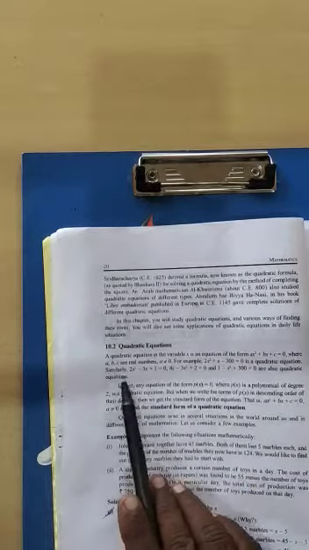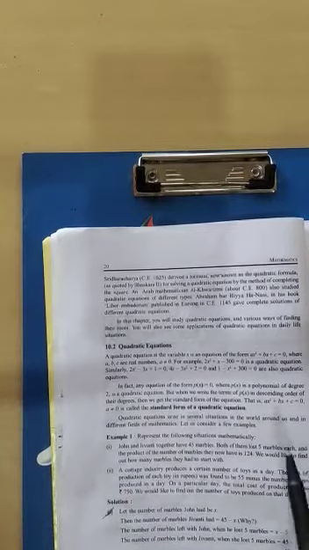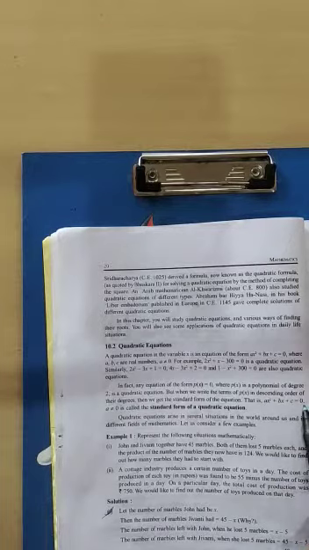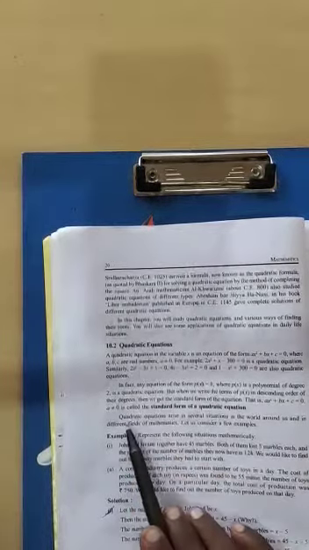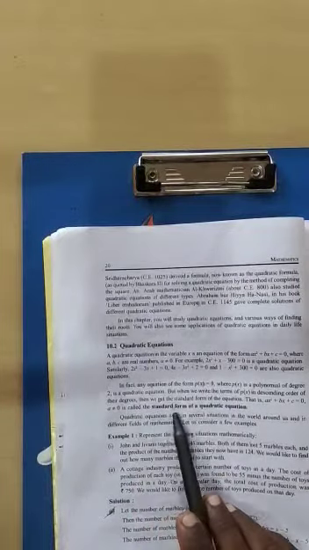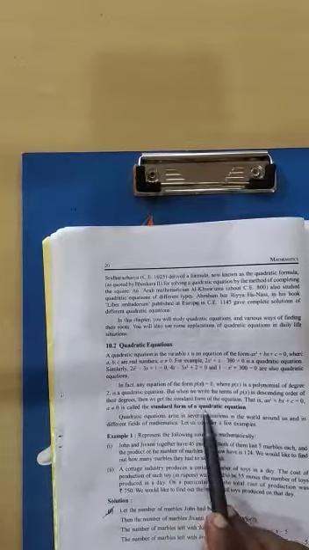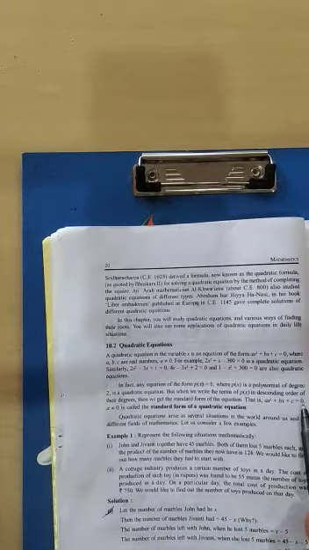The standard form of a quadratic equation is ax² + bx + c = 0, where a is not equal to 0 for all a, b, c belonging to real numbers.